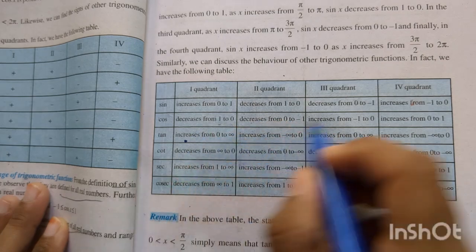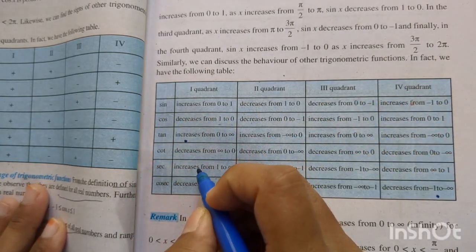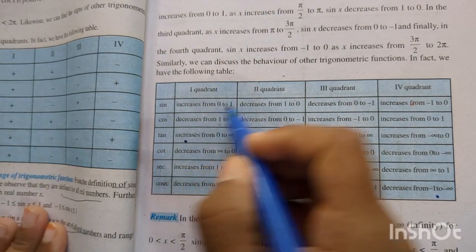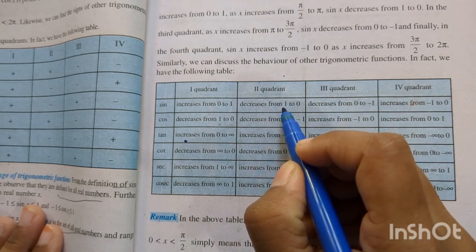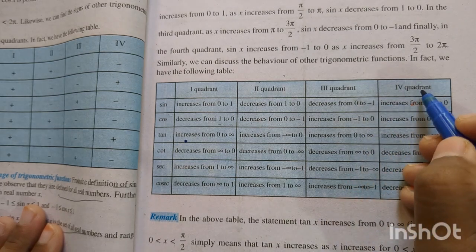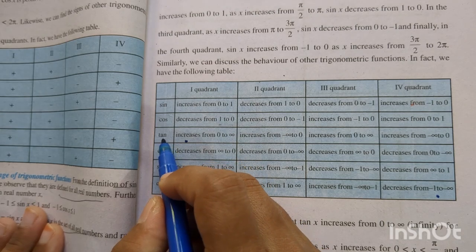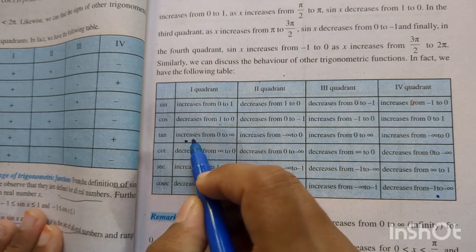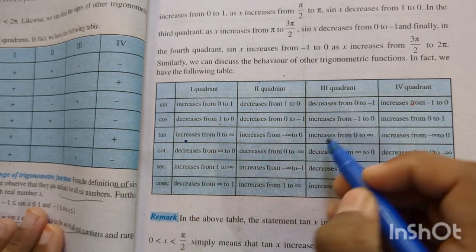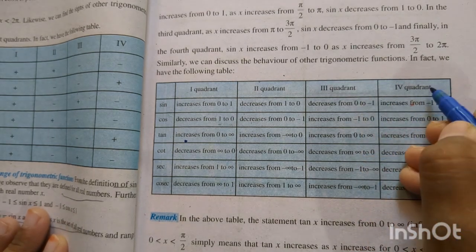Similarly, the behavior of the other trigonometric functions cos x, tan x, cot x, sec x, cosec x, is given in this table. Here in the first quadrant, the sin value increases from 0 to 1. In the second quadrant, it decreases from 1 to 0. In the third quadrant, the sin value decreases from 0 to minus 1. And in the fourth quadrant, the sin value increases from minus 1 to 0. Similarly, the value of the tan function increases from 0 to infinity in the first quadrant, from minus infinity to 0 in the second quadrant, from 0 to infinity in the third quadrant, and from minus infinity to 0 in the fourth quadrant.